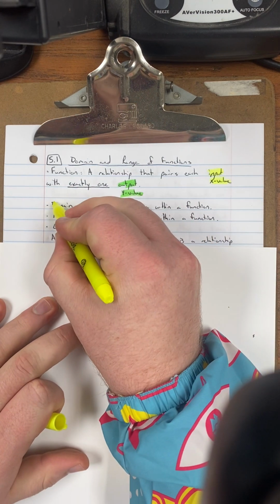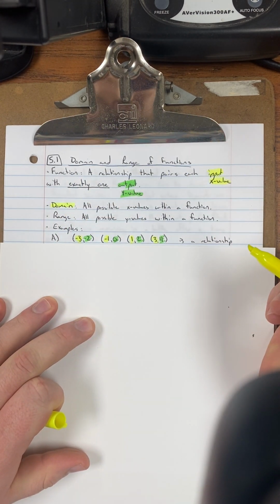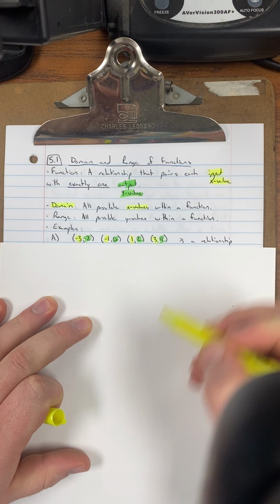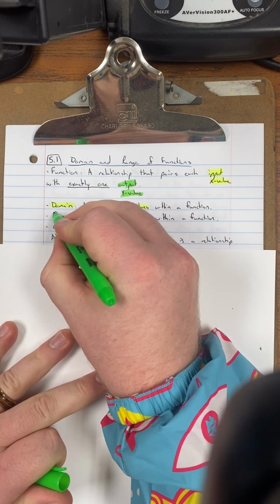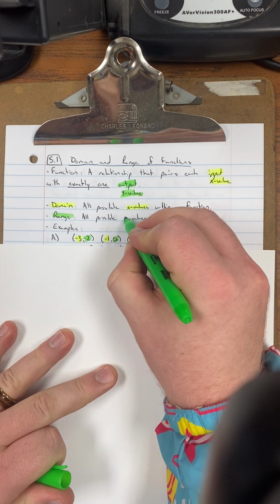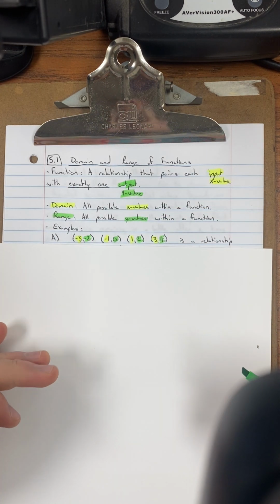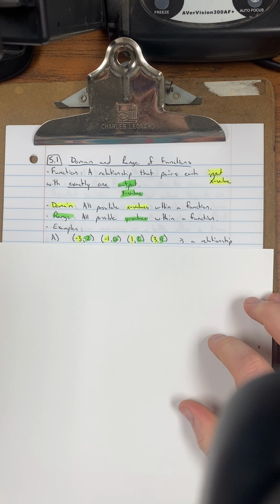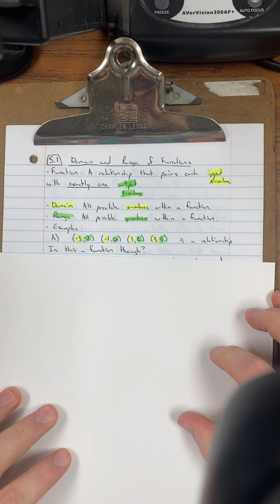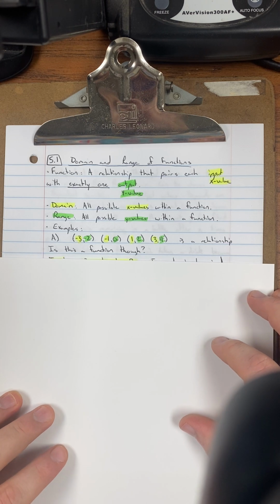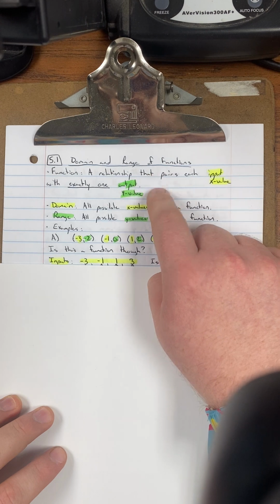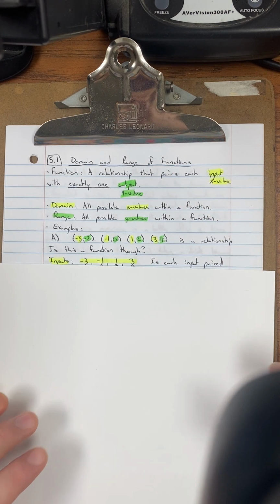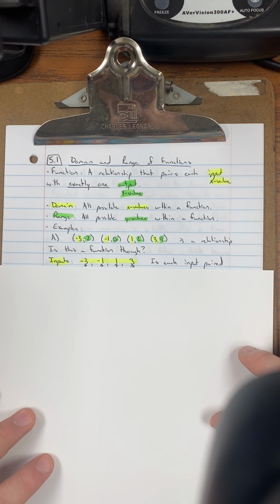So I'm going to take the domain. That's yellow for all the x values, okay? And then I'm going to take the range in green for all the y values, okay? This is all related. All right, let's move on to asking the question, is this a function though? Is this a function? So let's dissect it and see if it meets the criteria set up in what a function is.